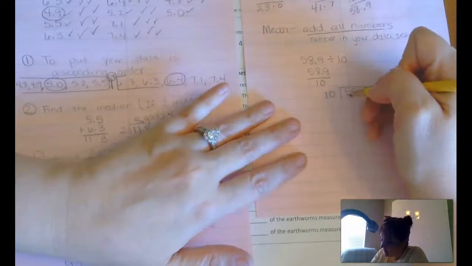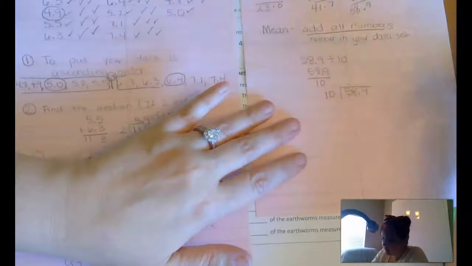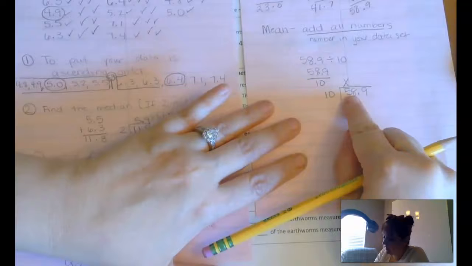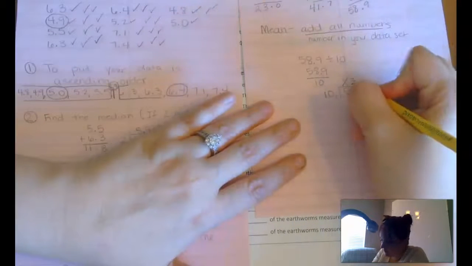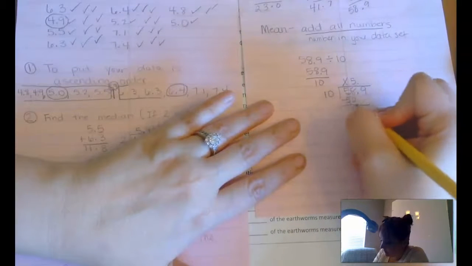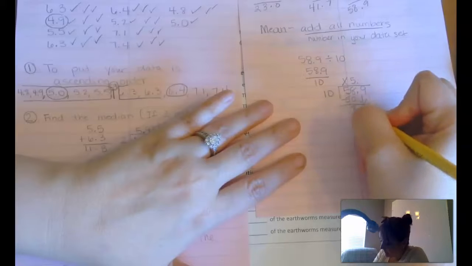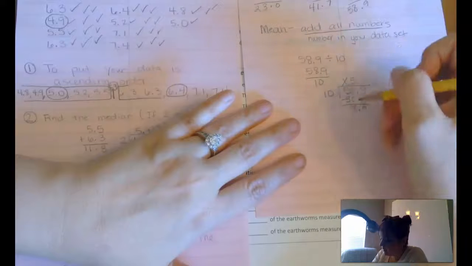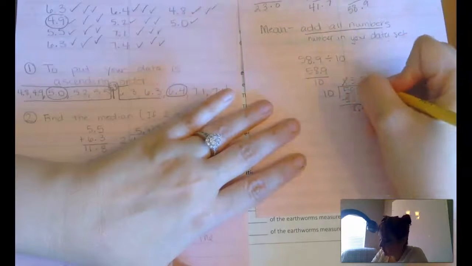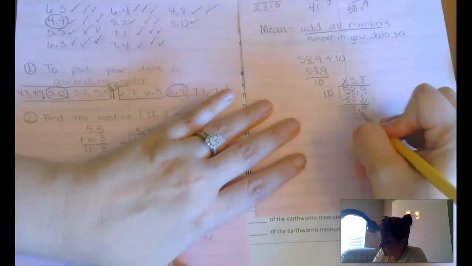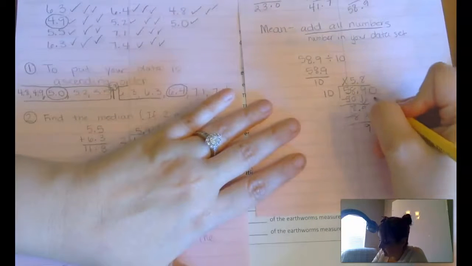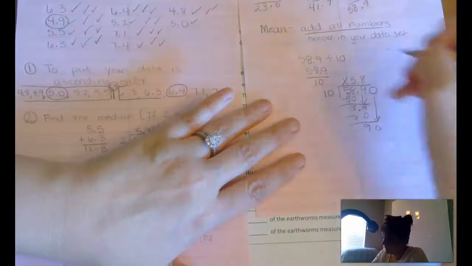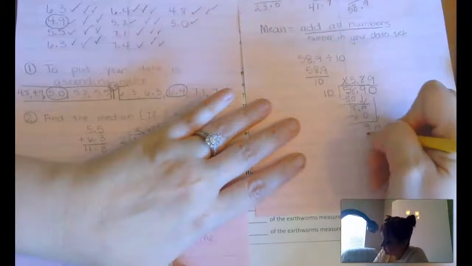I have 5 tens. I cannot share that with 10 people. Now I have 50 ones. I can share that with 10 people. I have 8 and 9 tenths to share with 9 people. Each person would get approximately 8. I can add another 0 to bring down. And it goes in nicely. So my mean is 5 and 89 hundredths.